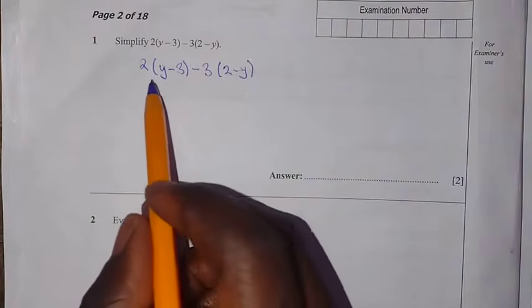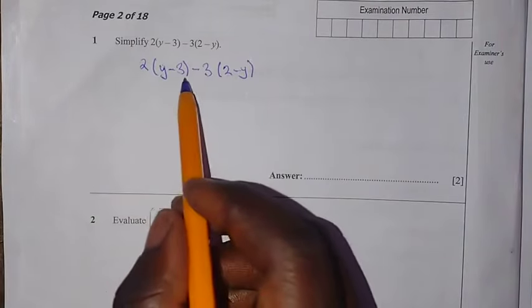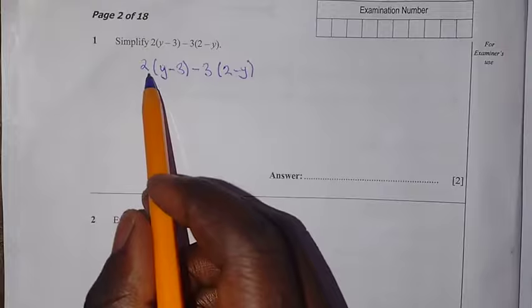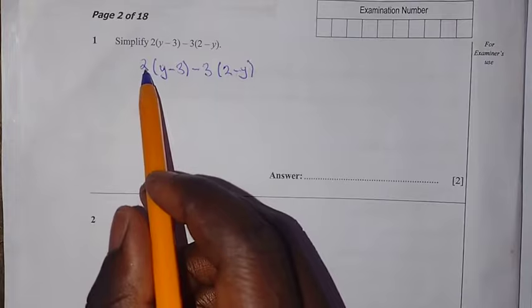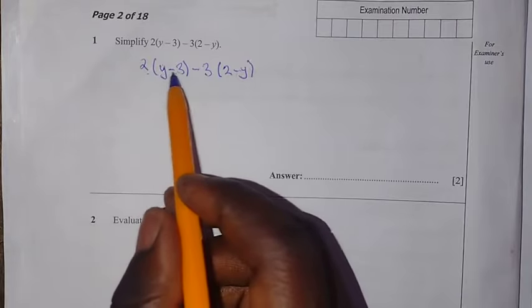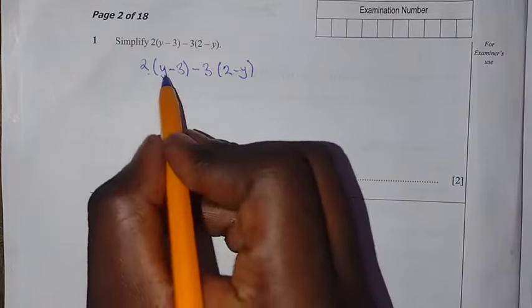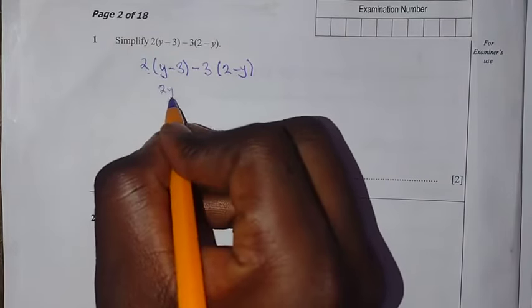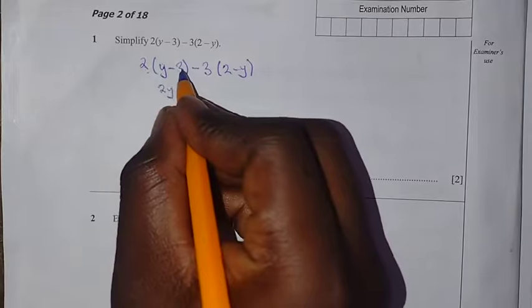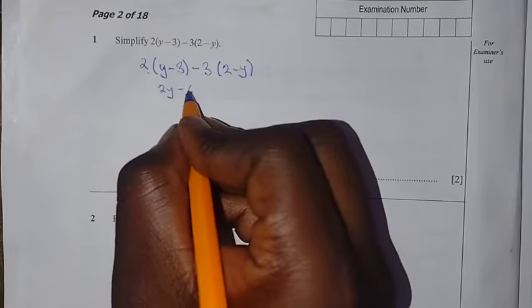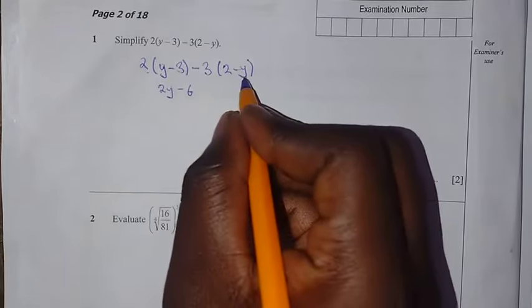The first thing, when you look at the first brackets, there is a 2 outside, so you need to expand. How do you expand? The 2 will multiply each and every term inside the brackets. So 2 times y gives us 2y. 2 times negative 3 gives us negative 6. Okay, and then you come to these other brackets.